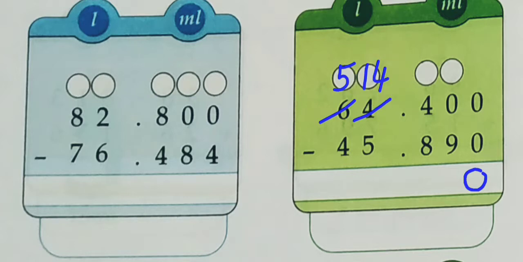So now it will give one borrow to this 4. Now this 4 changes into 14. But who is giving here? This 14. So we will change this 14 into 13 because it is giving.